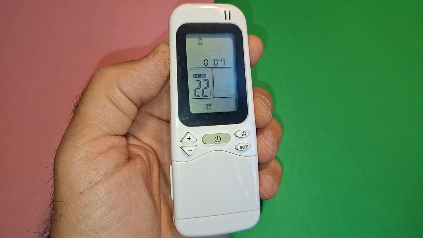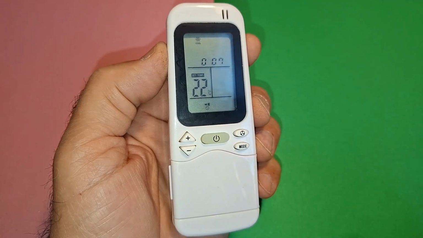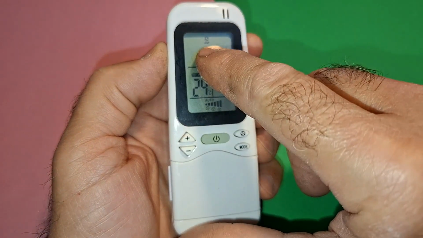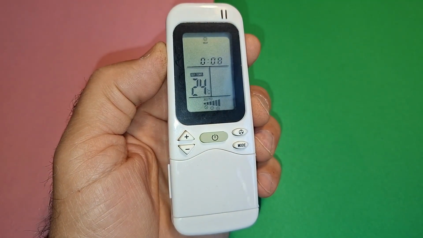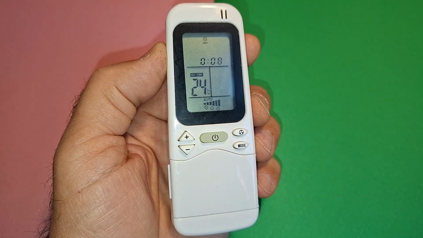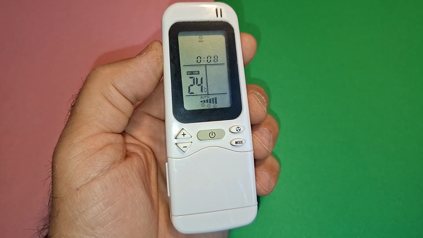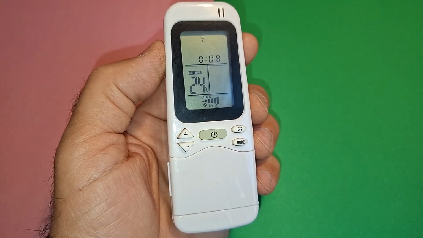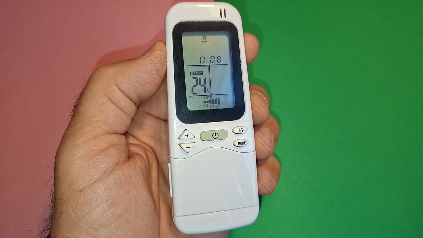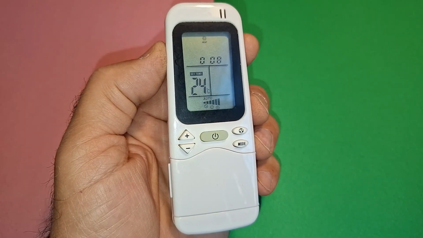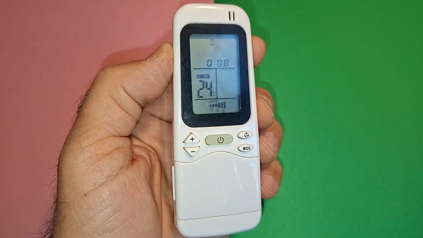Press the mode button again to switch to heating mode. The word heat and the sun symbol appear on the screen. This is the heating mode. In heating mode, you should set the temperature above 26 degrees Celsius or 77 degrees Fahrenheit.